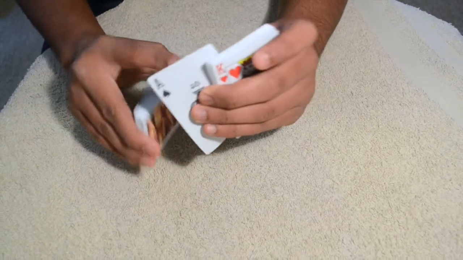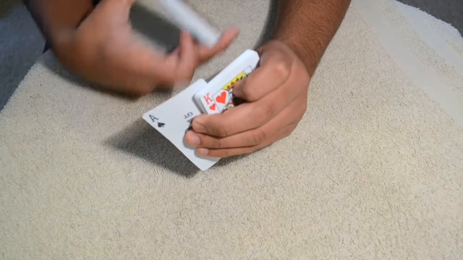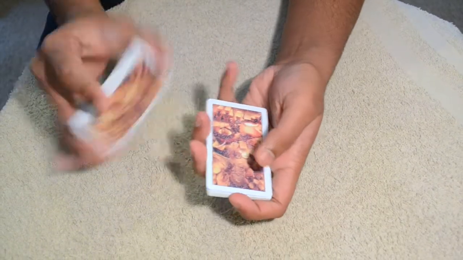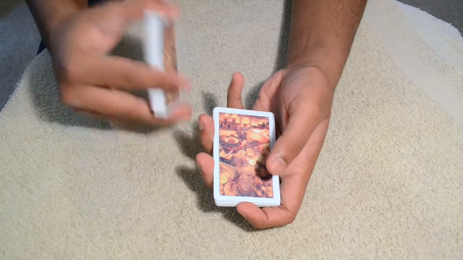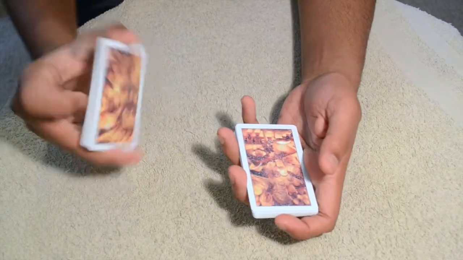Okay, now I just know it. If you do it more and more, you'll understand how the cards work, and you will find yourself very familiar with how the shuffle works and where the cards are. So just keep working on it.